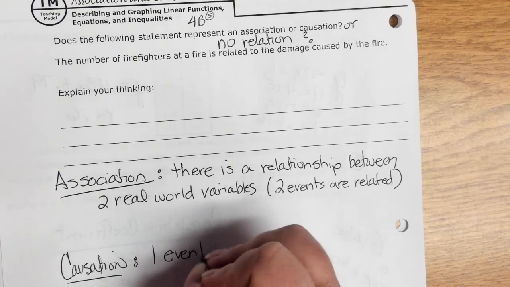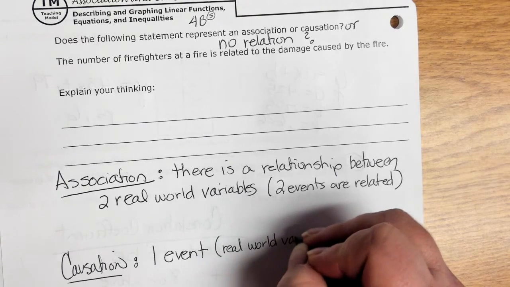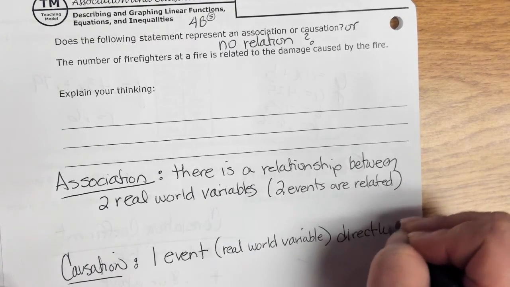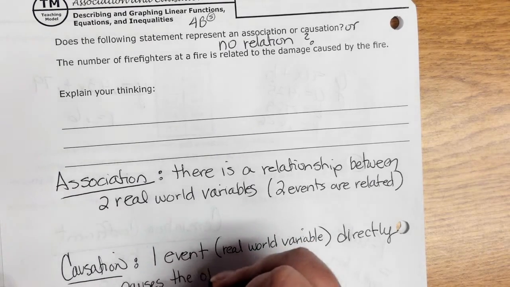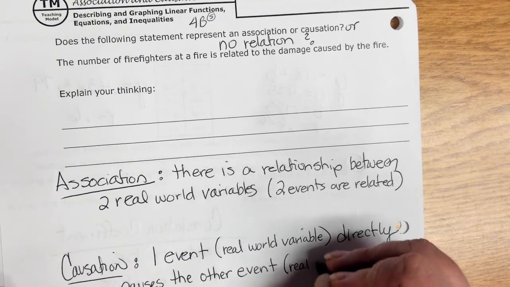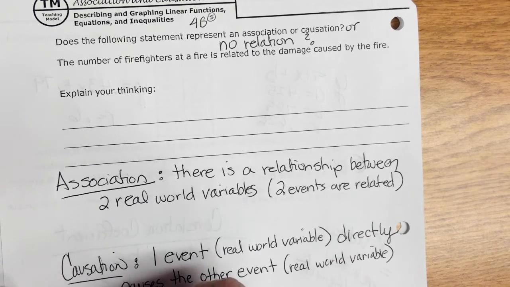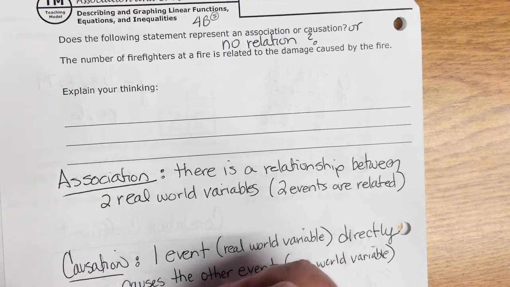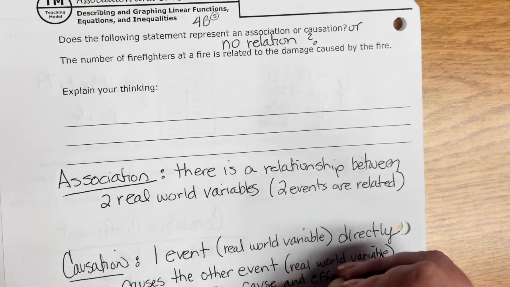Causation: one event or real world variable directly causes the other event, real world variable, to occur. Example, cause and effect.